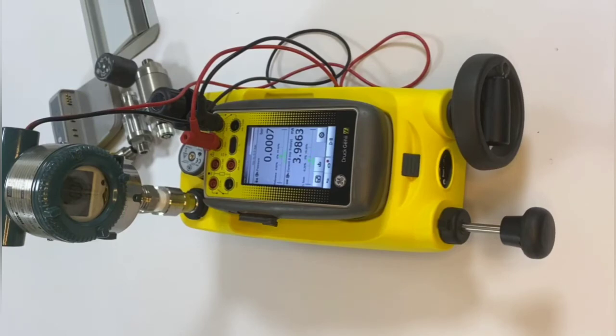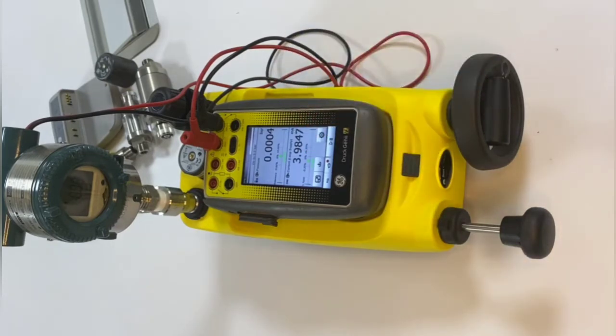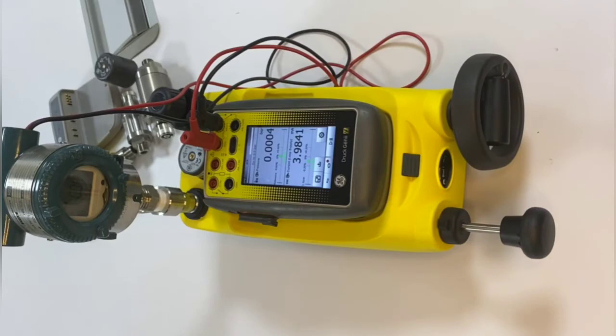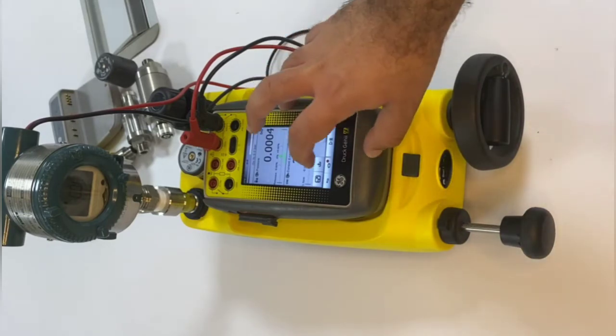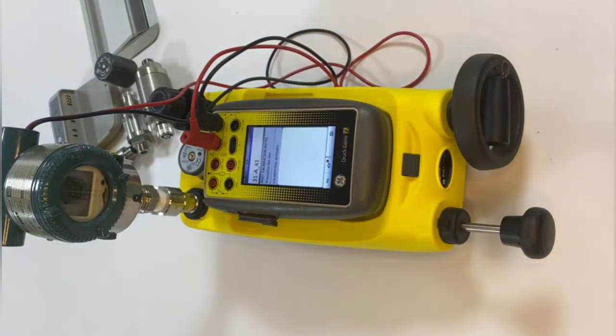So the error is 0.1%. If the error was, or let's say the accuracy required is more, definitely we'll get an error here at 3.89. But in our case it was good. I'll show you now how to perform an adjustment if there is an error. In our case there was not, but let's see.